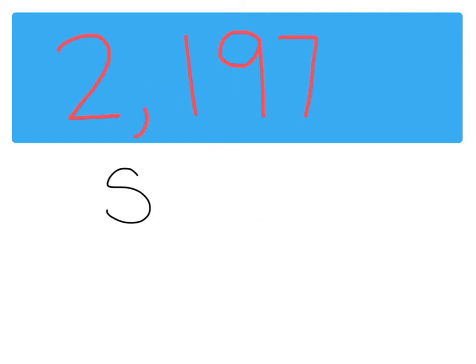In the number 2,197, I'm going to round to the nearest hundreds. What does that mean? I want to look at the hundreds place. Remember, this is the hundreds place, the tens place, the ones place, and of course this is the thousands place. Right now I'm going to circle the digit in the hundreds place. Tell me what number I should circle. I'll wait.